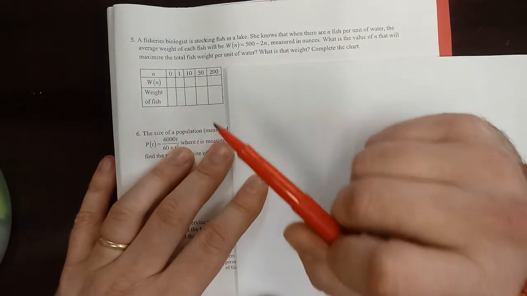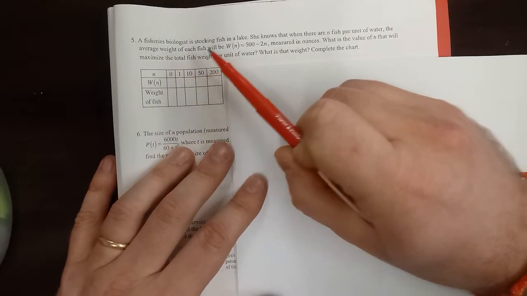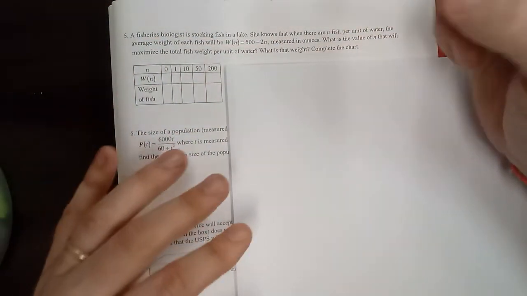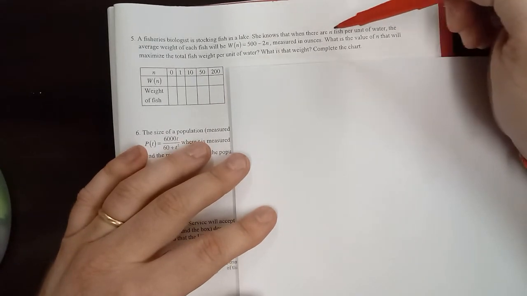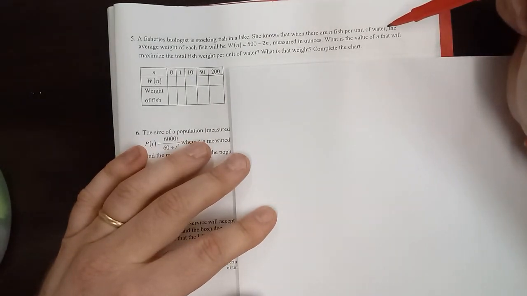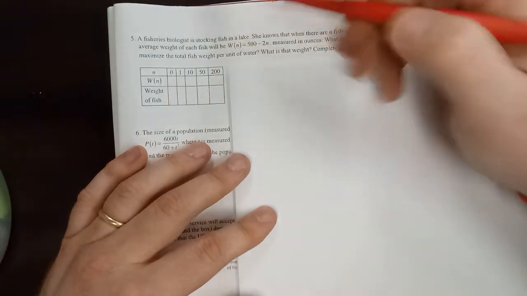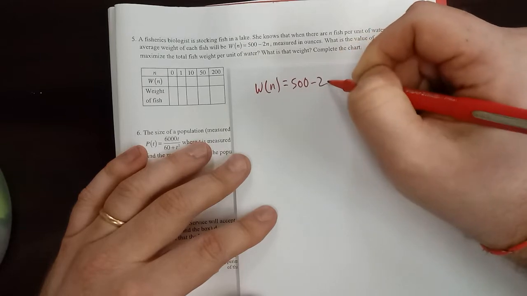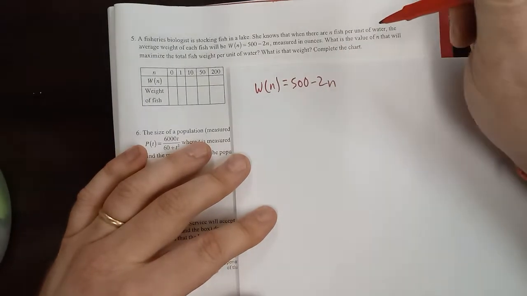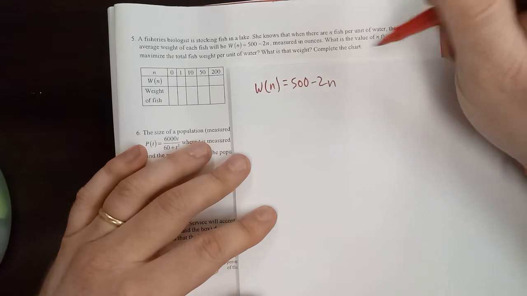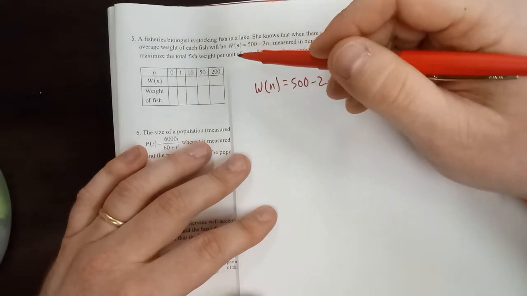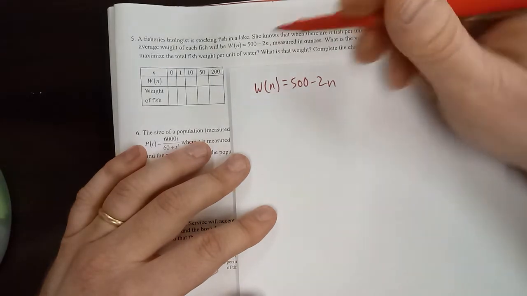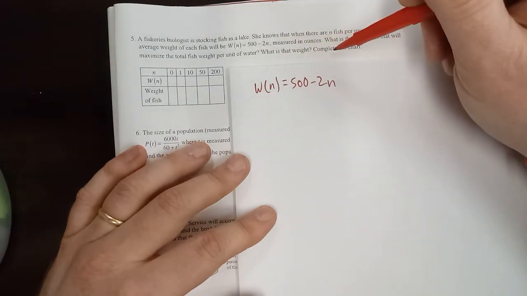So let's see. A fisheries biologist is stocking fish in a lake. I'm starting on number 5. We're doing 5, 6, 7, 8, and a few more. She knows that when there are n fish per unit of water, the average weight of each fish will be W of n is 500 minus 2n, measured in ounces. What is the value of n that will maximize the total fish weight? Oh, I want to maximize this equation. Per unit of water, what is that weight? Complete the chart.